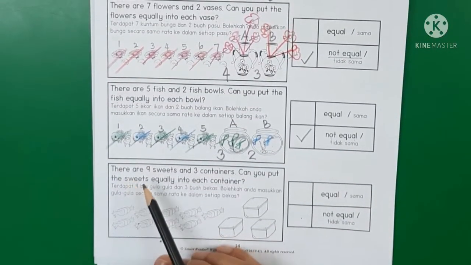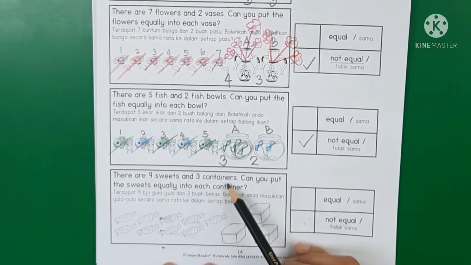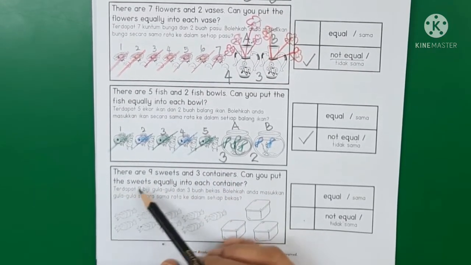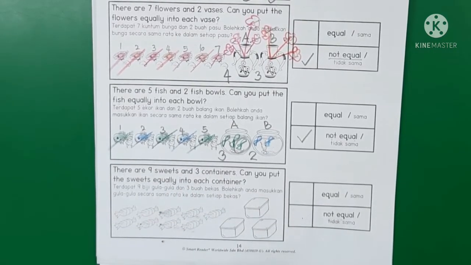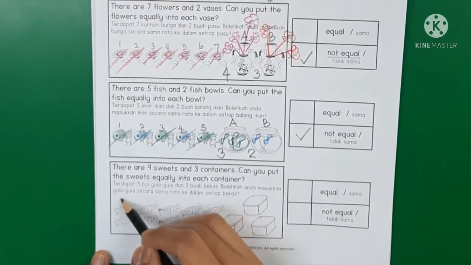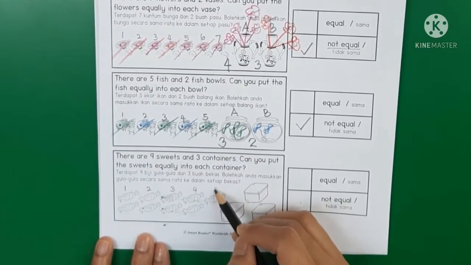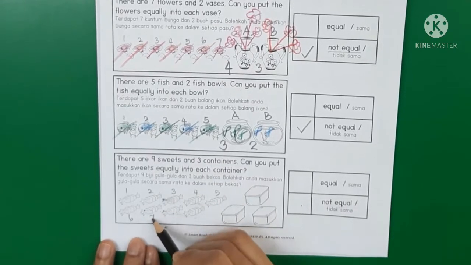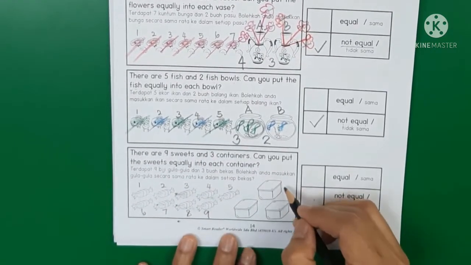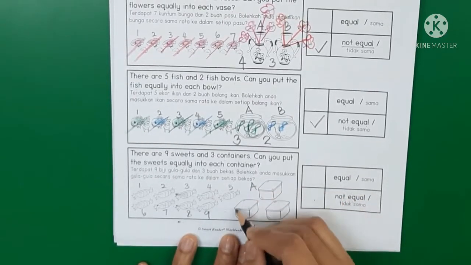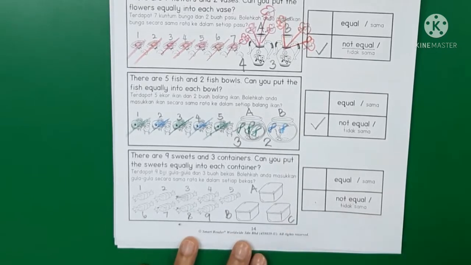Now let's read the scenario here. There are 9 sweets and 3 containers. Can you put the sweets equally into each container? Let's count how many sweets. 1, 2, 3, 4, 5, 6, 7, 8, 9. This is container A, this is container B, and this is container C.